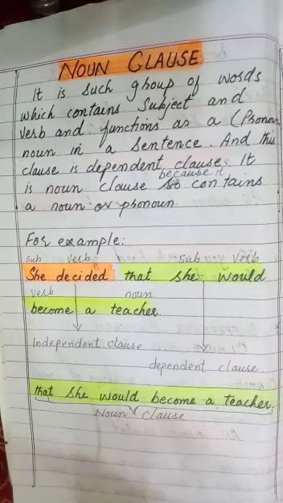I welcome you in my lecture number 14 of unit number 1. In my lecture number 13, dear students, I taught you what a clause is, right? And how many categories are there? There are two categories of clause, that is dependent and independent, and clause is the group of words which gives us meaning and contains subject and verb.